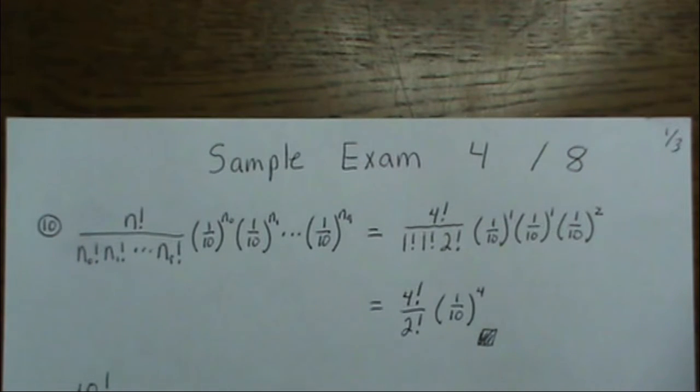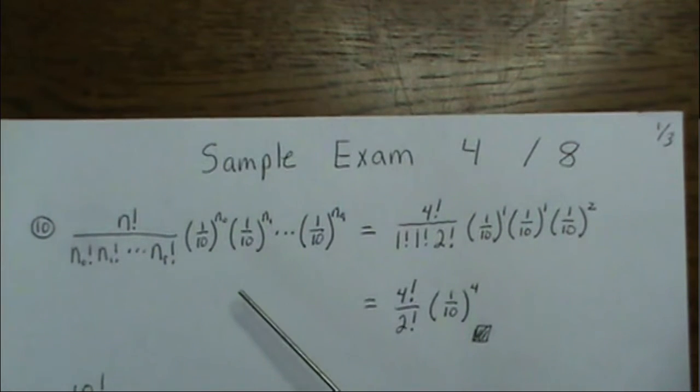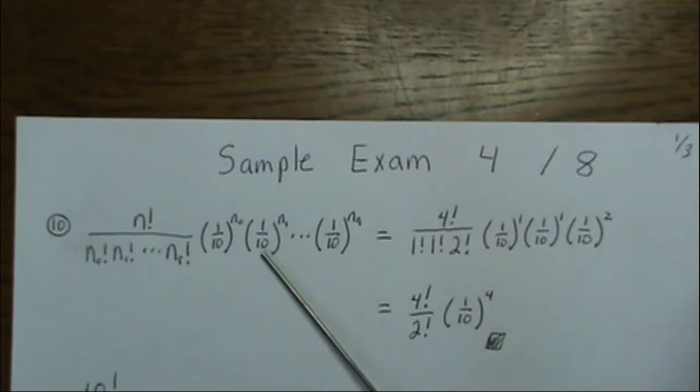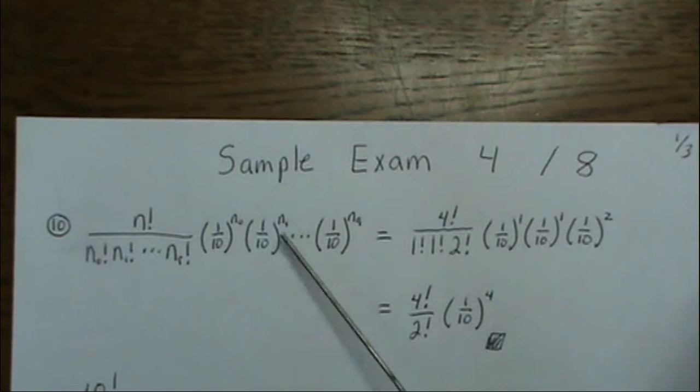So, sample exam 4 of 8, problem number 10, we want to know the probability that we get 1, 0, 1, 5, and 1 or 2 9s. So this is the classic multinomial setting where each of the outcomes has a probability of 1/10 of happening. And so we have the number of zeros we get, number of 1s, number of 9s, and this is the case. And so we just plug in values.